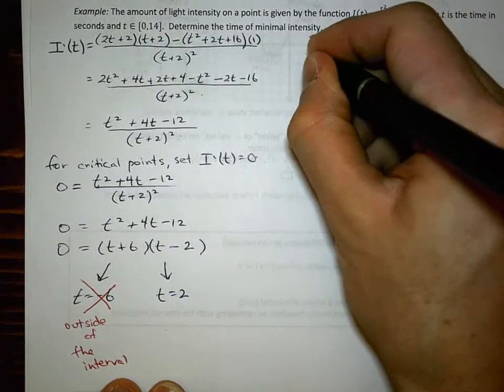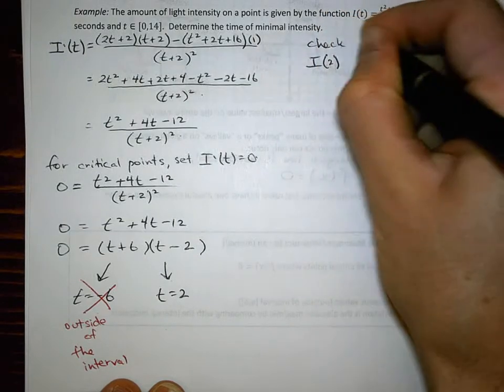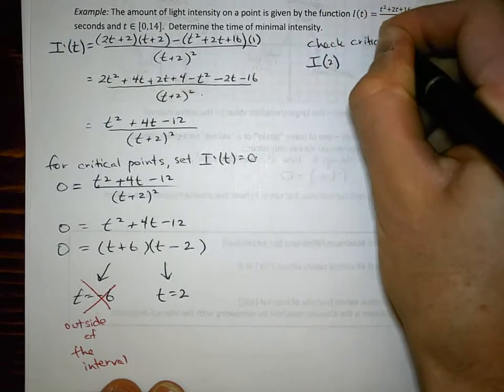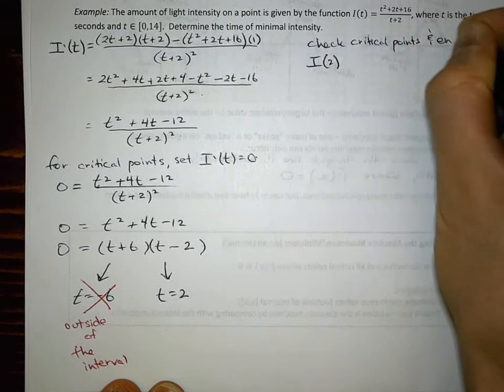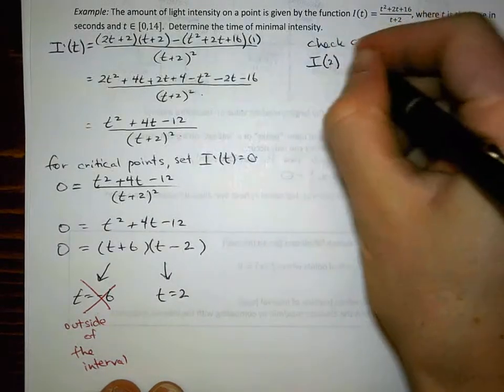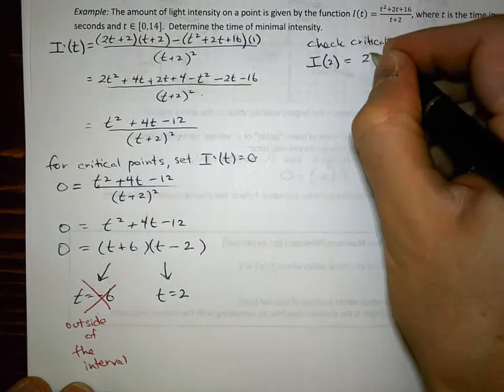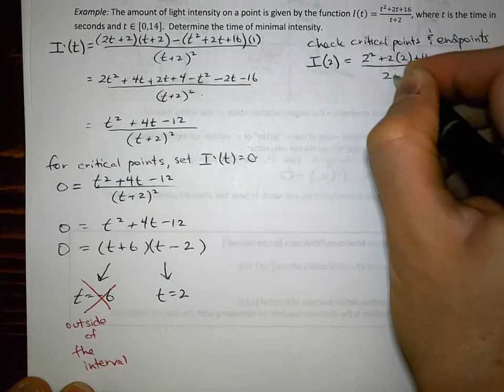So let's start by finding I at 2. I'm going to check critical points and endpoints. I at 2 is equal to 2 squared plus 2 times 2 plus 16 over 2 plus 2.